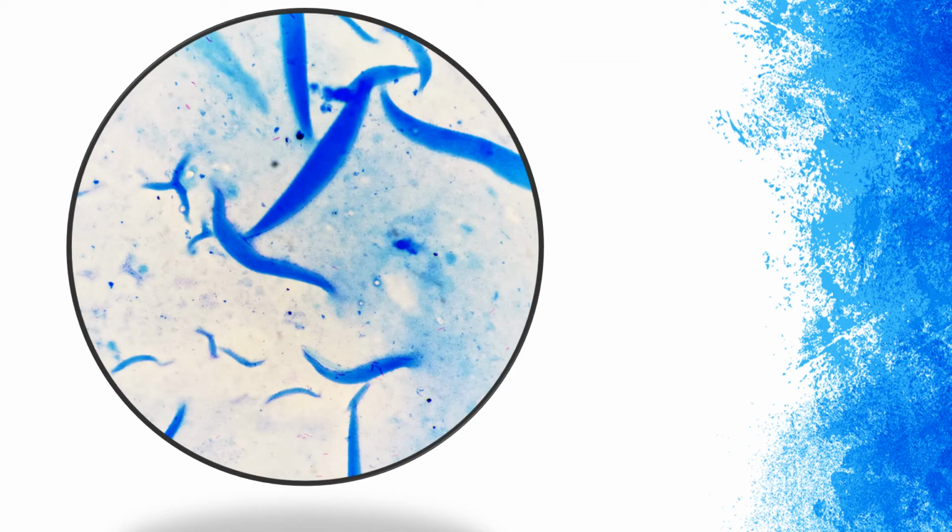Okay, so how many acid-fast bacilli were you able to count? Let us see. We have here 1, 2, 3, 4, 5, 6, 7, 8, 9, 10, 11, 12, 13, 14, 15, and 16. So we have 16 acid-fast bacilli in this visual field.